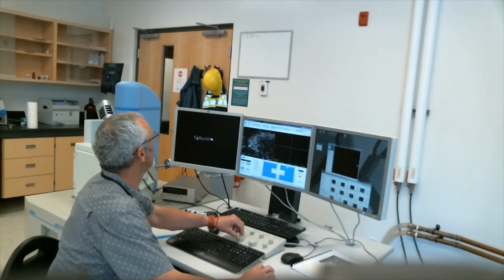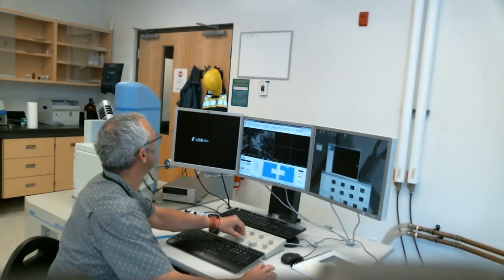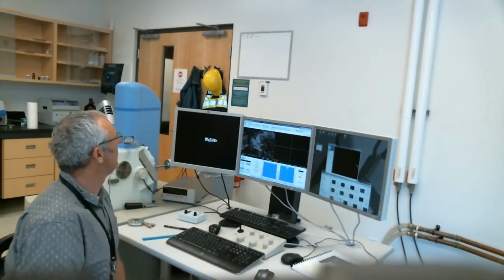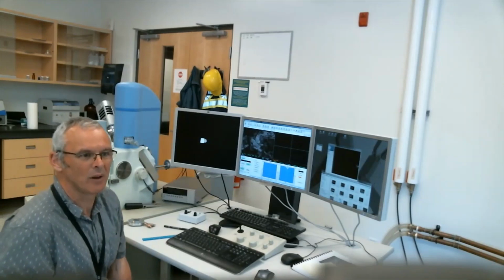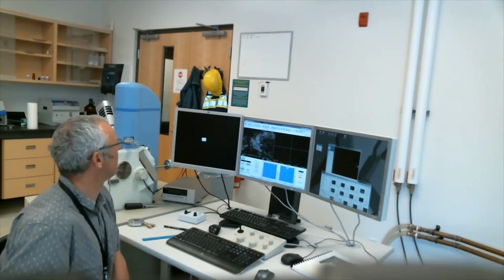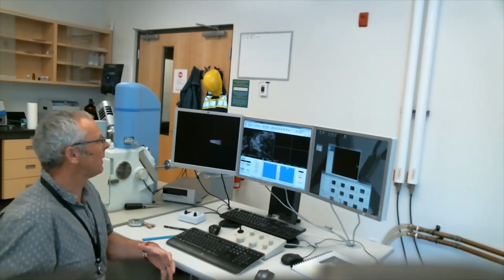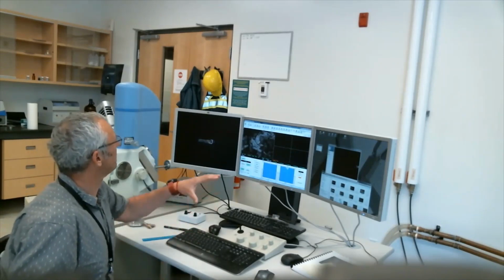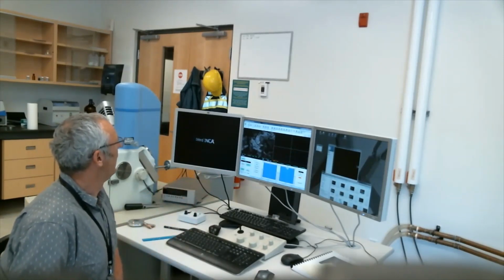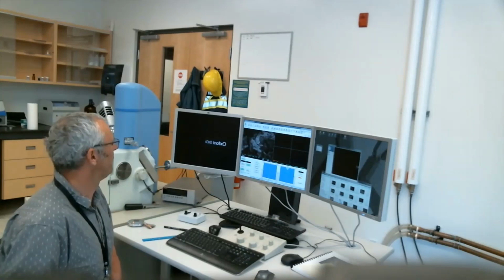What we're seeing now is a whole pile of, I don't know how well you can see this, I'll try to explain it as well as I can, a whole pile of rough feldspar crystals sitting on this surface. Okay? And you can see the topography.